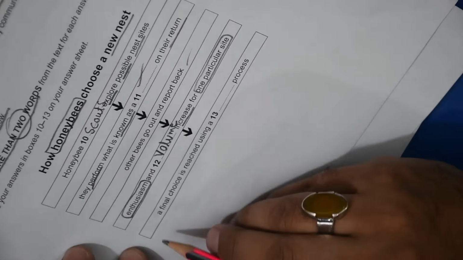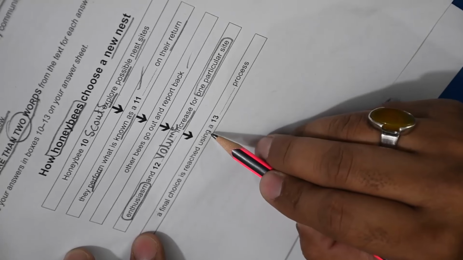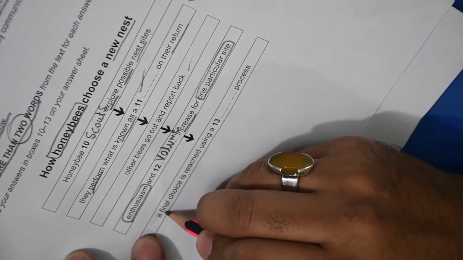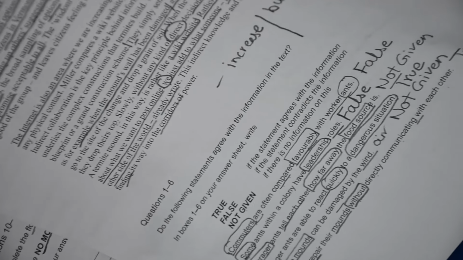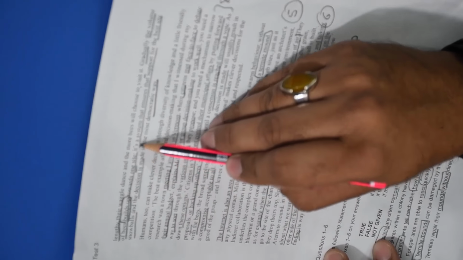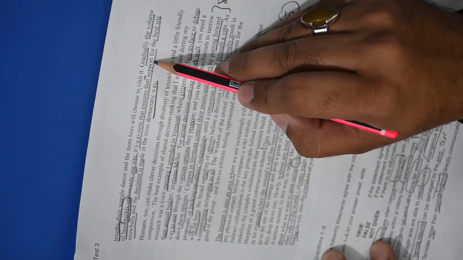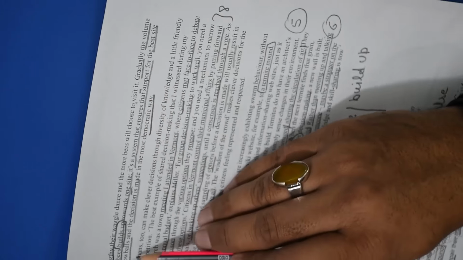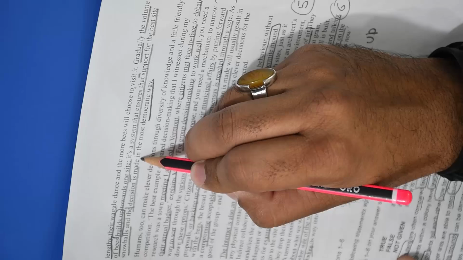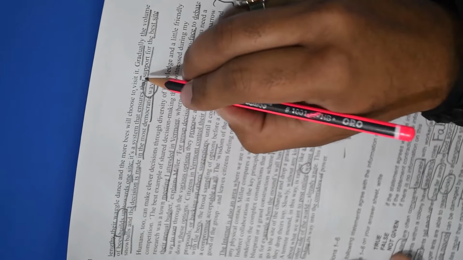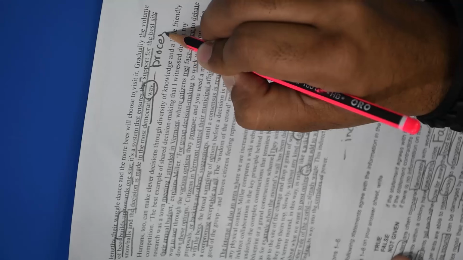Now let's go on. A final choice is reached using a dash process. So they reach a final choice and they use a process. Now what is that process? It's going to be easier now because the answers are all there. We did it already. They say gradually the volume builds up towards one site. It's a system that ensures that support for the best site snowballs, and the decision is made in the most democratic way. Way and process, they are the same things.